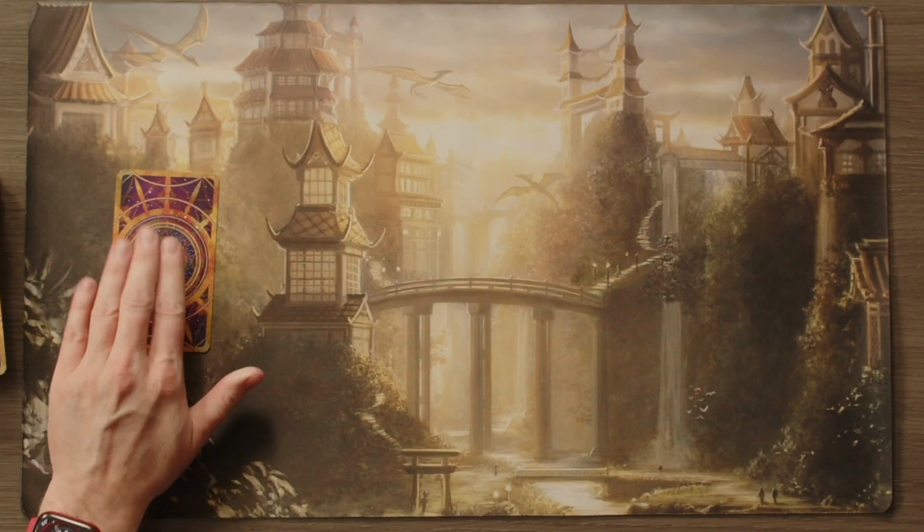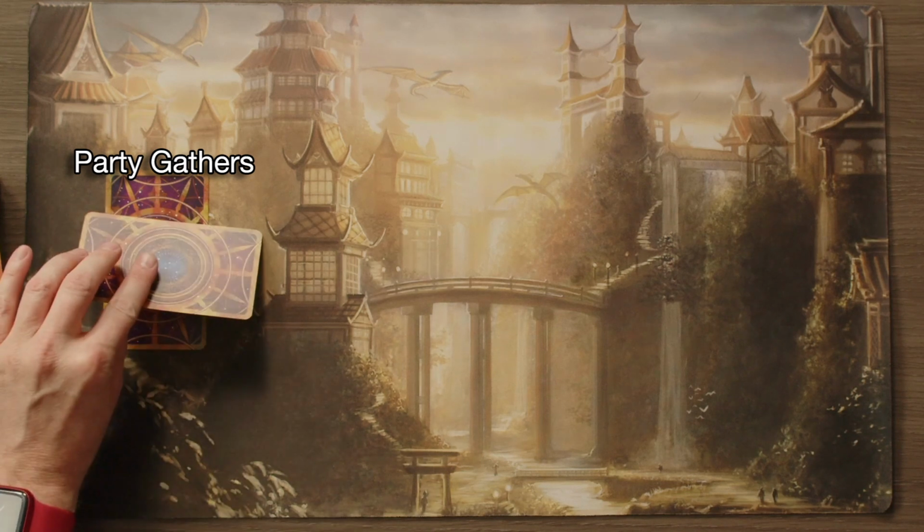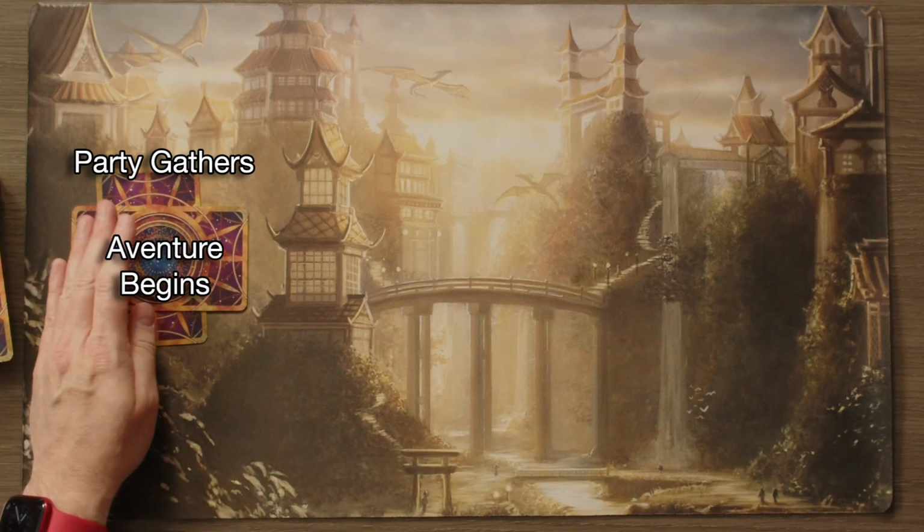The last type of spread we'll look at is called an adventure spread. And it's, I guess, kind of similar to the two that we just did. It's almost like a mashup of the two that we just showed. Yeah. The journey spread and then the divination reading. And here's how this works. We deal one card here. This card is called Party Gathers. Put one card on top of it. This card is called The Adventure Begins.